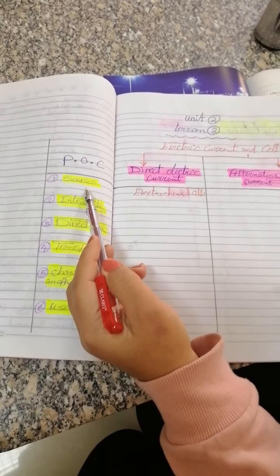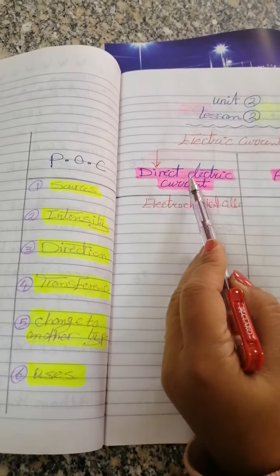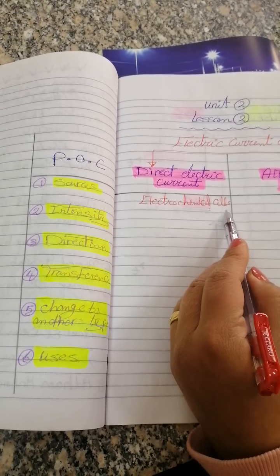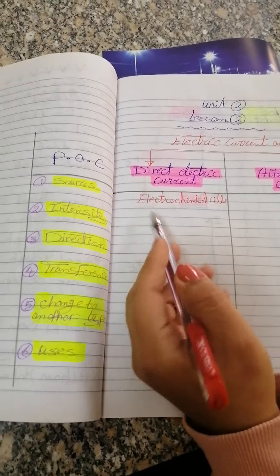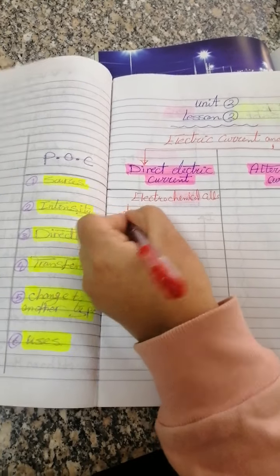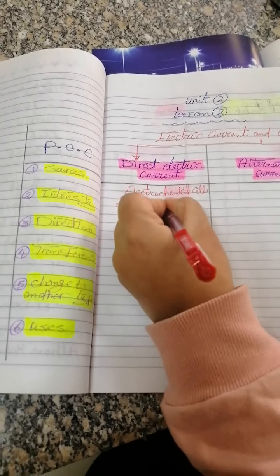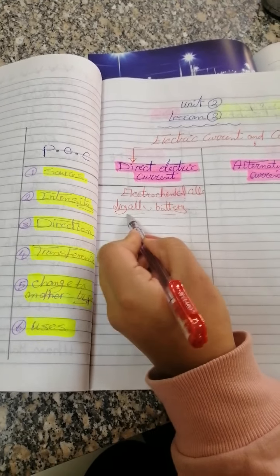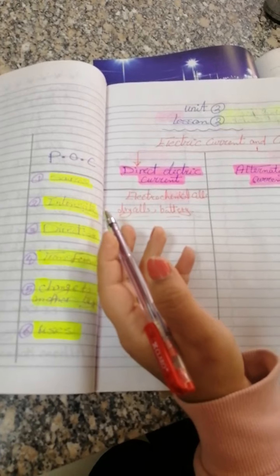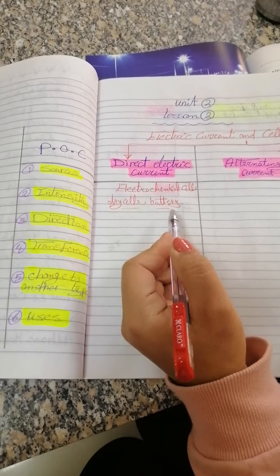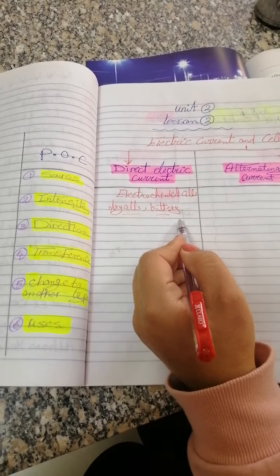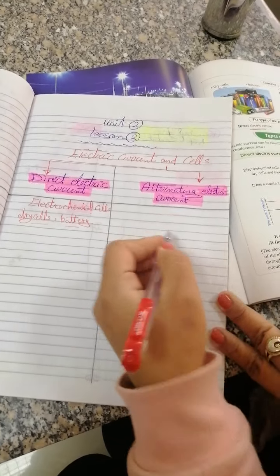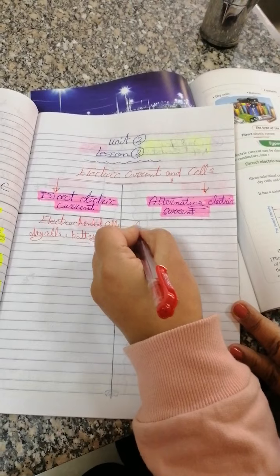The first item, sources. The sources of direct electric current are electrochemical cells. What is the meaning of electrochemical cells? Electrochemical cells like dry cells and battery, which change chemical energy into electric energy. Okay? But alternating electric current is related to electric generators.